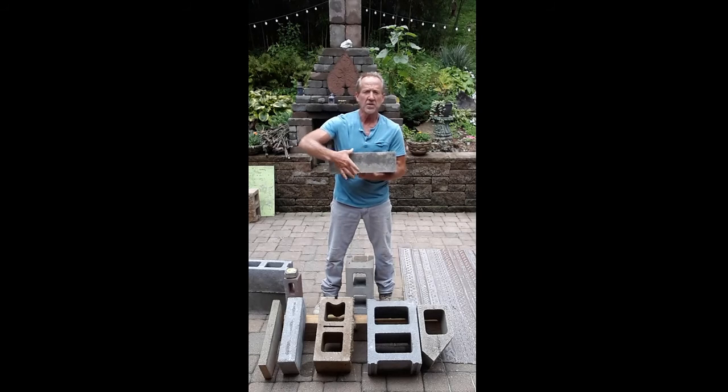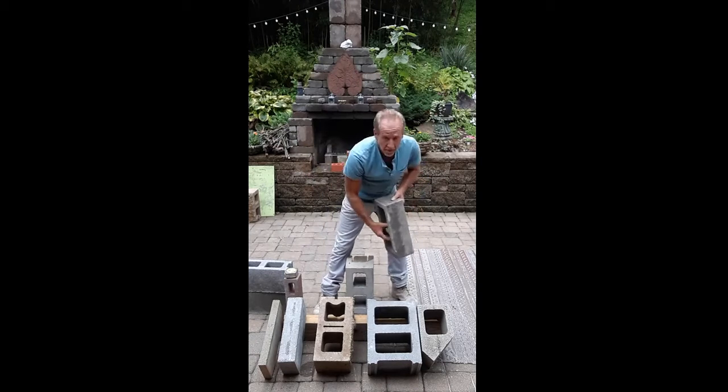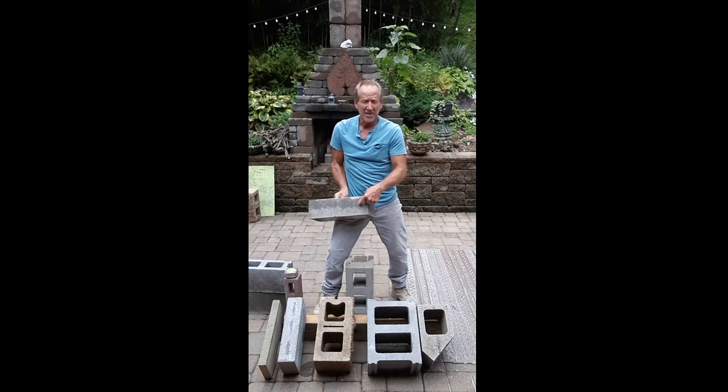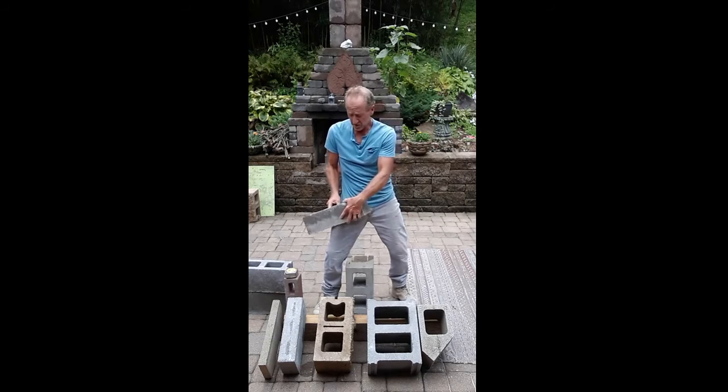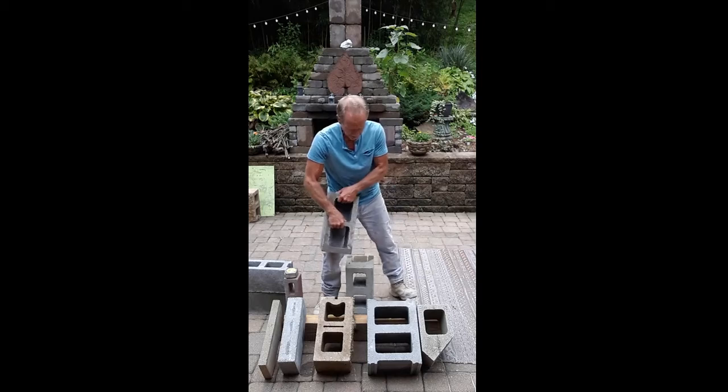The actual width is only 4 5/8. There's that 5/8 again, and we'll get into the reason later in another video. This block is the same length. The only thing that changes is the height, because the width is still 7 5/8 since it's an 8-inch block.